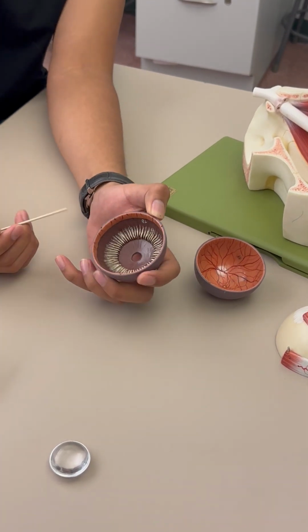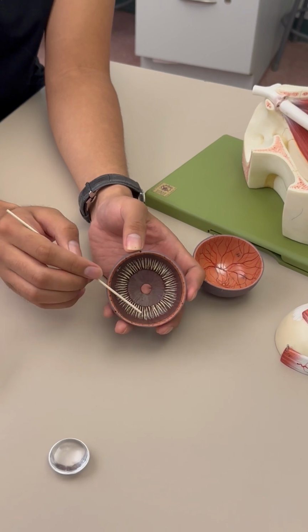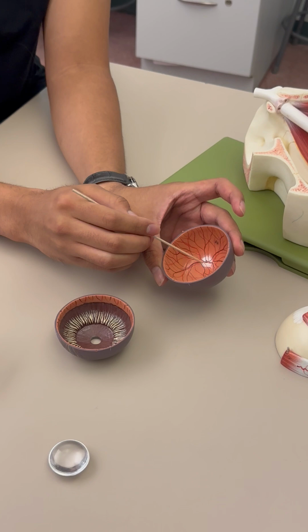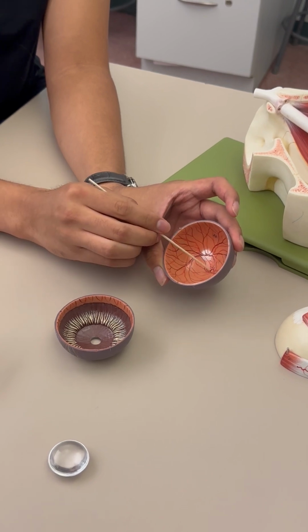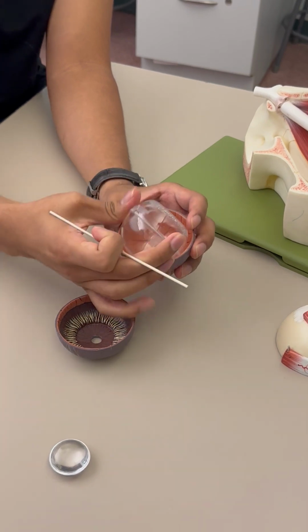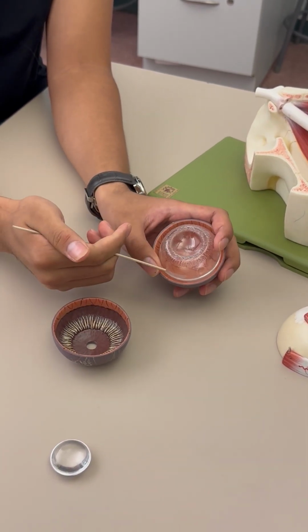So I'm going to go backwards. We have suspensory ligaments, ciliary body, ora serrata, retina, optic disc. We have macula lutea, fovea centralis. We have the posterior chamber with vitreous humor.